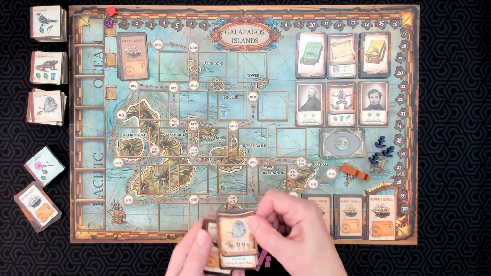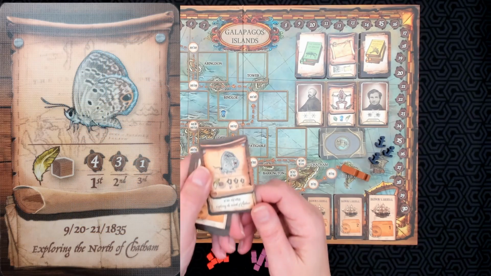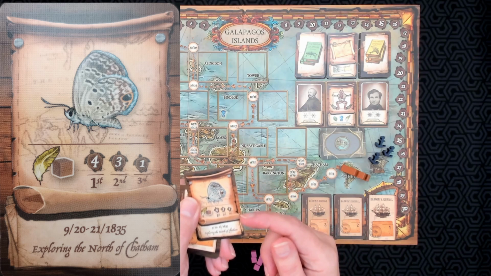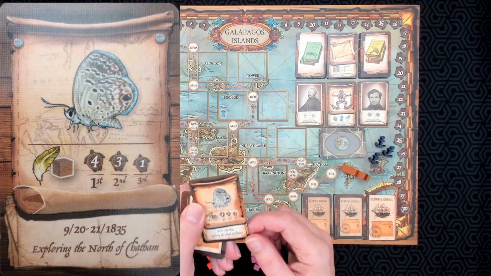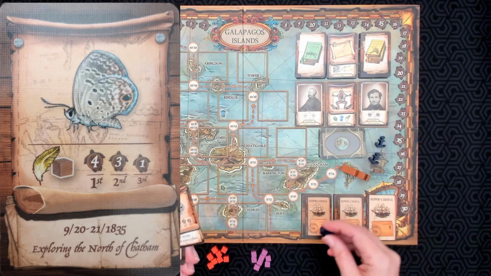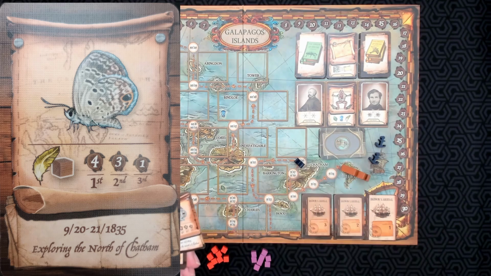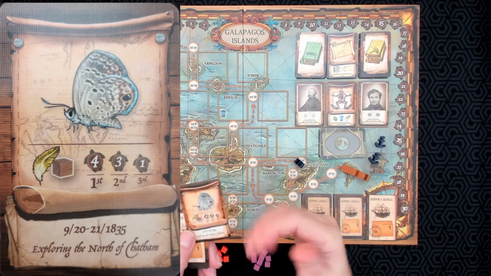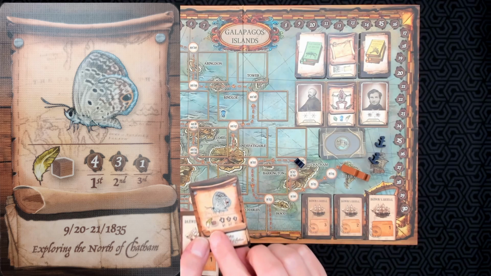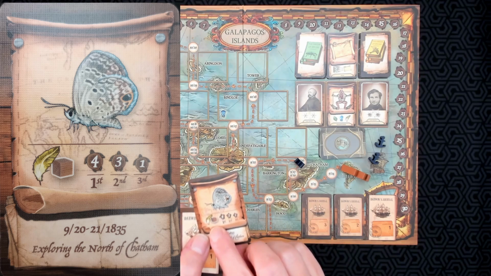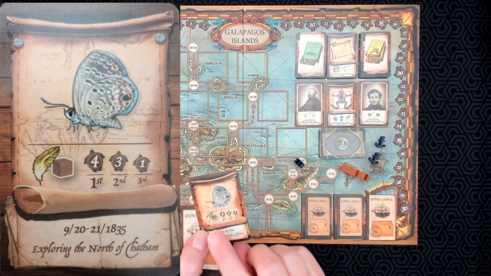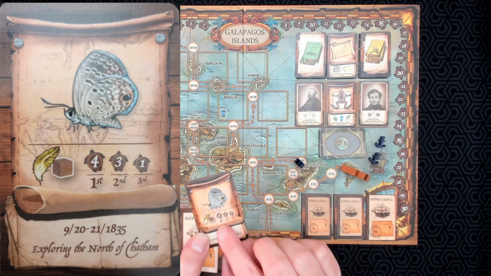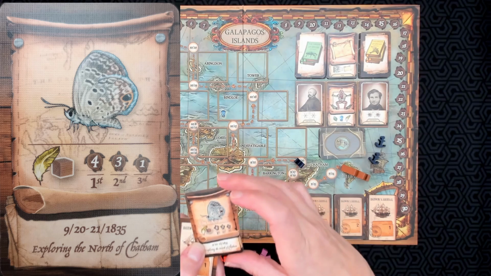All right, so our first goal, this would be common to both me and the solo automa. It's dated September 20th through 21st, 1835, exploring the north of Chatham. So right here we have Chatham Island. And so on those dates, Darwin would have been exploring Chatham Island, or the north of Chatham Island. And what this says is the player who has the most observation tiles on species tiles with that little feather symbol representing the air habitat, first place will get 4 points, second place will get 3 points.